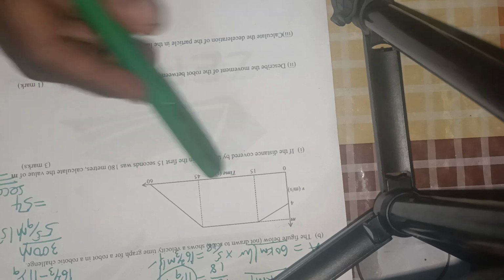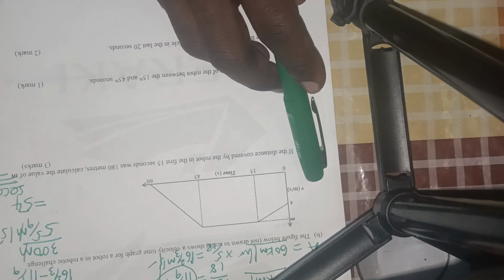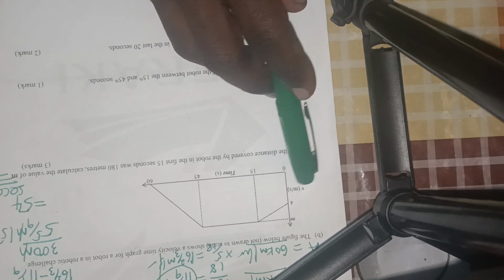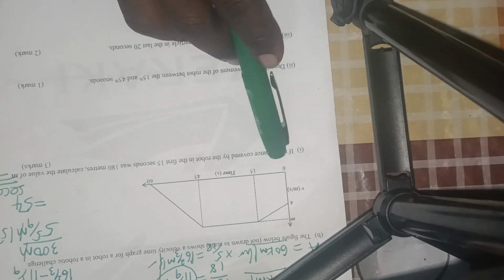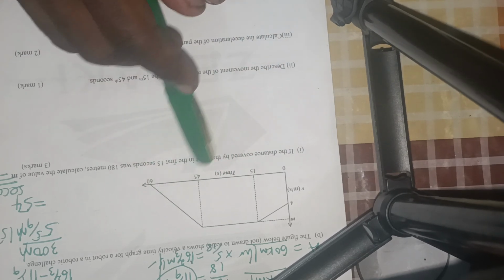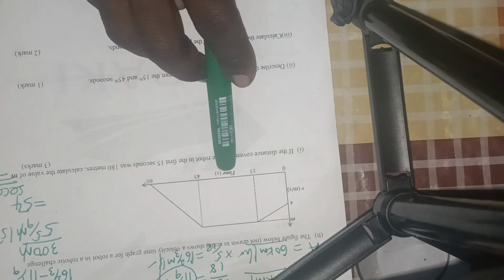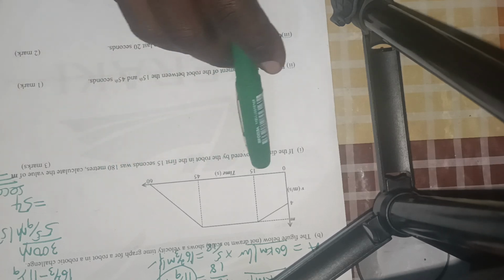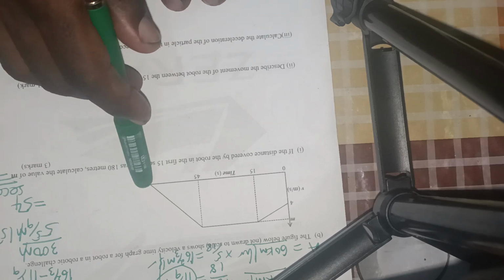You're told that the y-axis represents the speed or the velocity in meters per second, and the x-axis represents the time the robot took while moving at different speeds, in seconds. We begin from 0 up to 60.